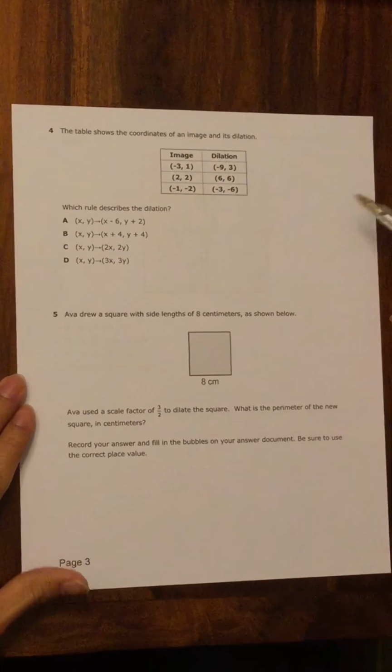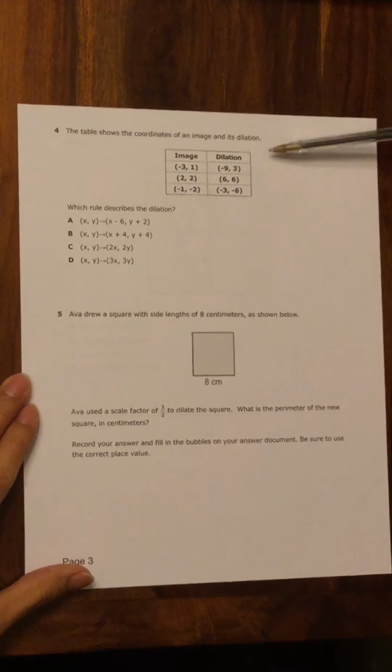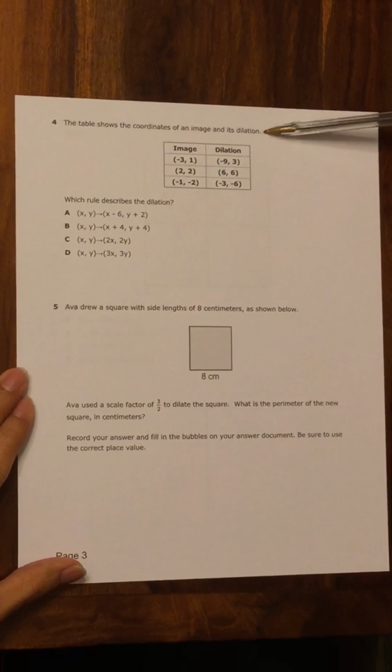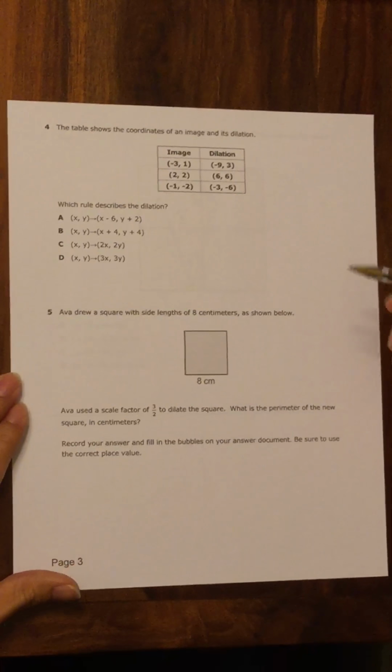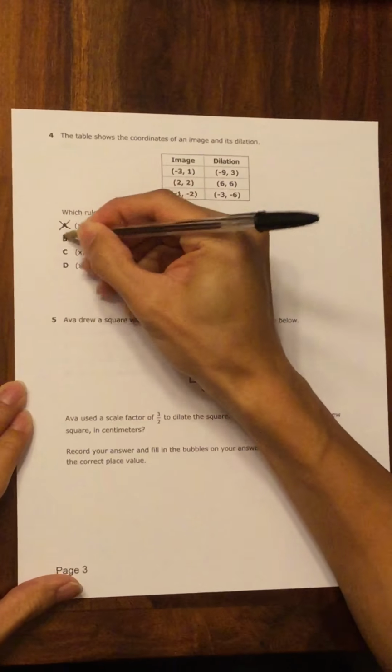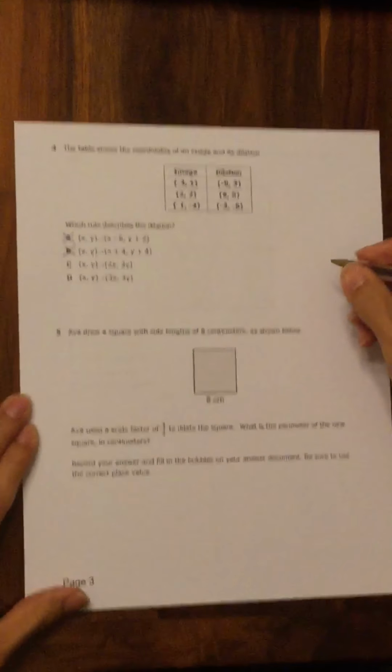Number 4. Number 4 is a table about a dilation. Since dilations are only about multiplying, I can cross off these two answers.